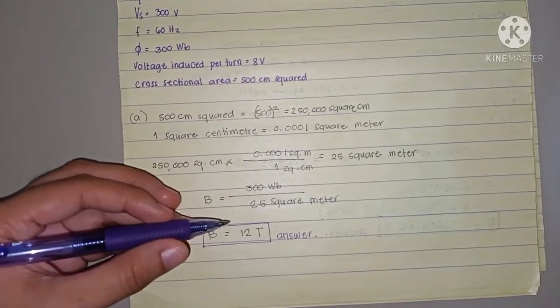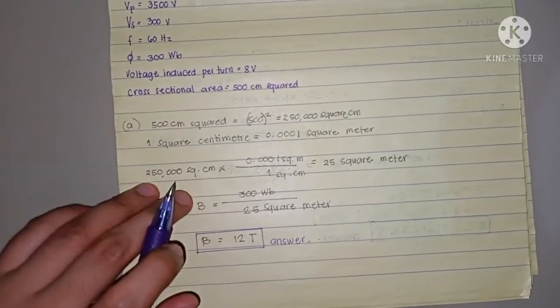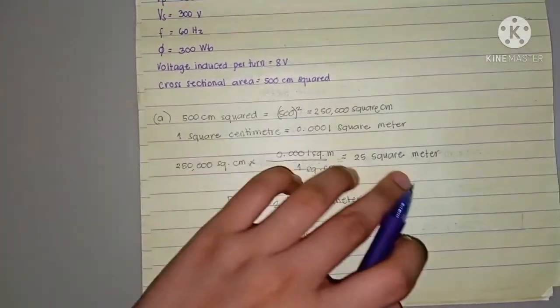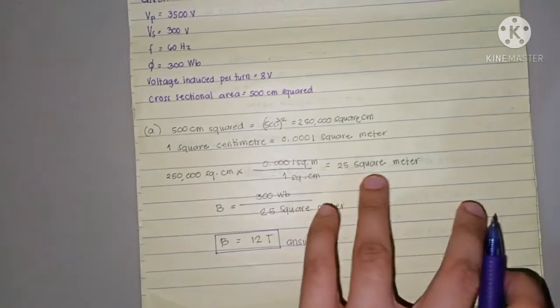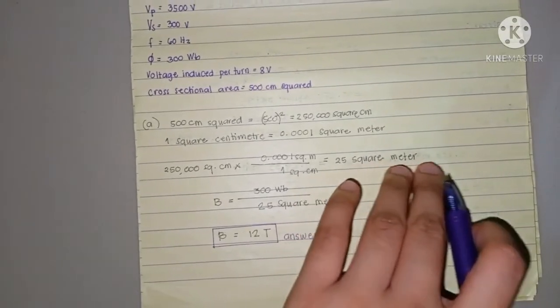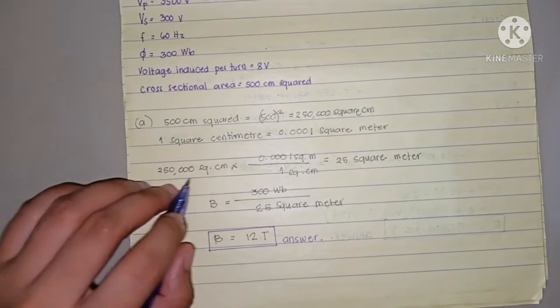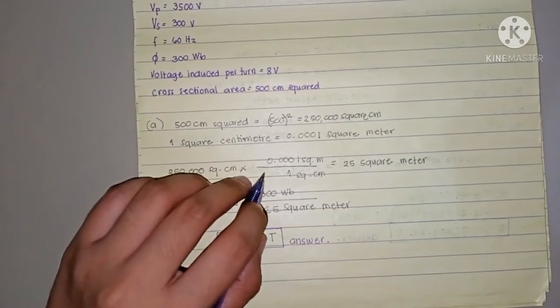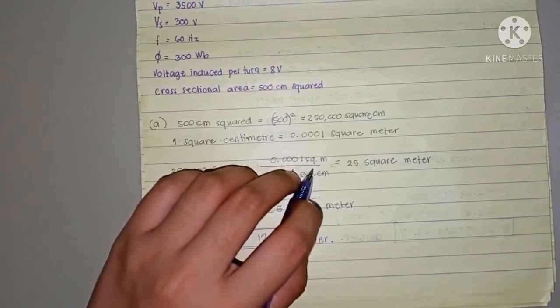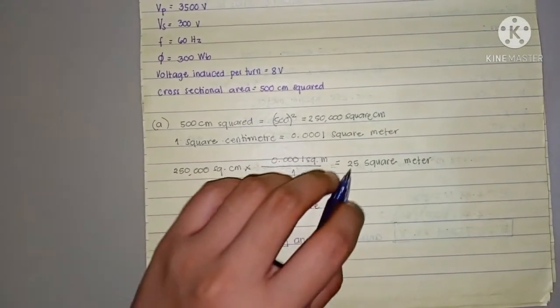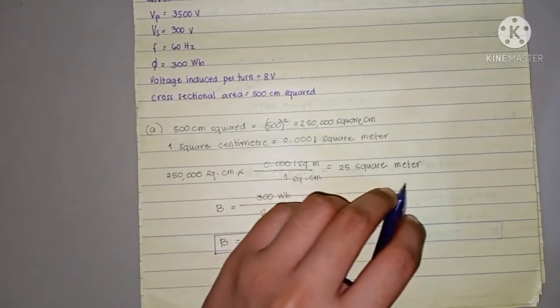That is why we have to convert 250,000 square centimeters into square meters. So we have 250,000 square centimeters times 0.0001 square meter over 1 square centimeter. So we have 25 square meters.